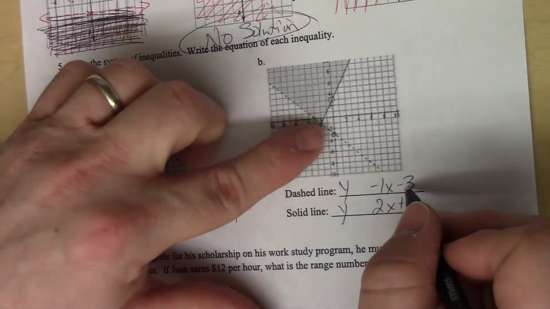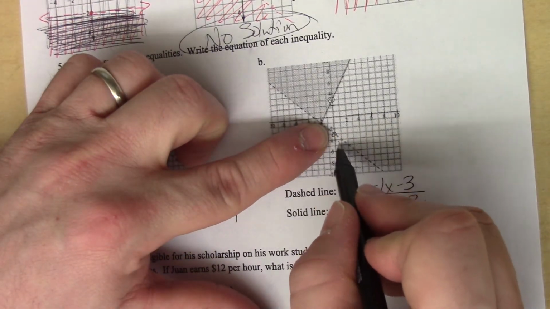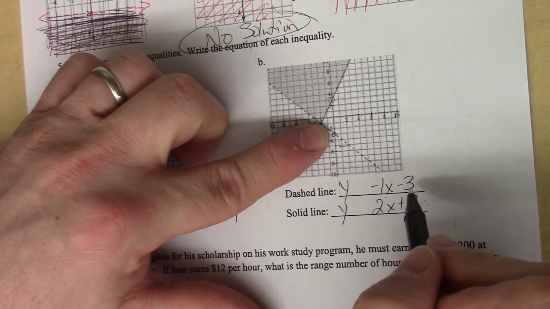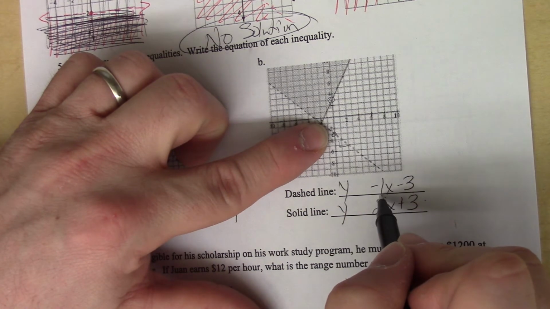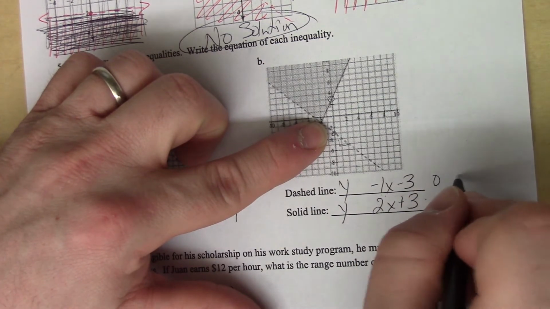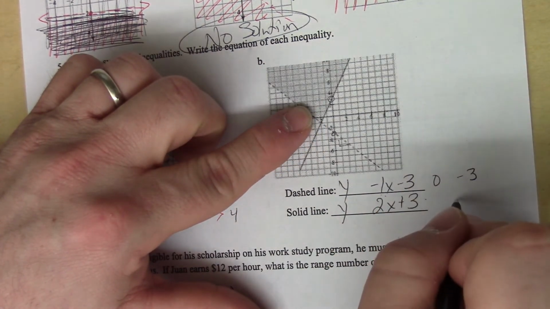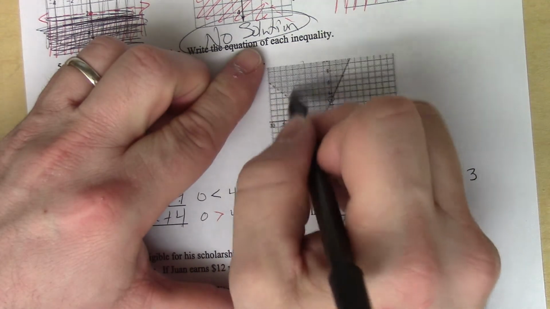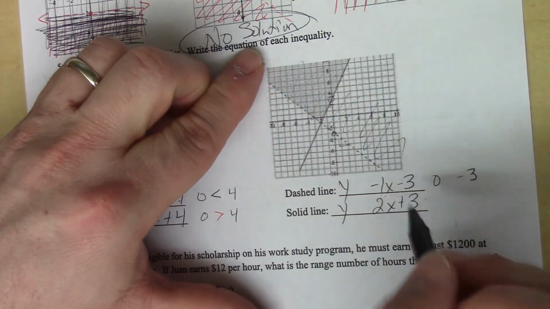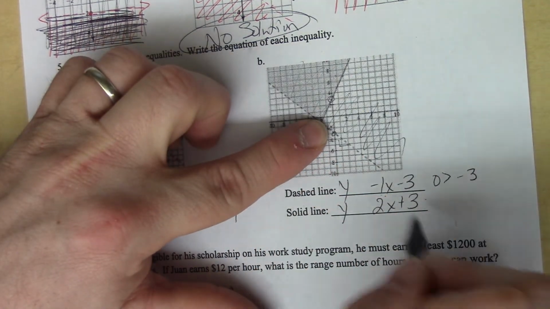The dashed line started at -3, and it went down 1, right 1, down 1, right 1. That's how I got the -1. Again, where we start is here. The slope goes here. And then I test 0 in there, and 0 minus 3 is -3. And again, for this dashed line, look up here. It's all of this. So that means it has to work, which means it has to be like that.